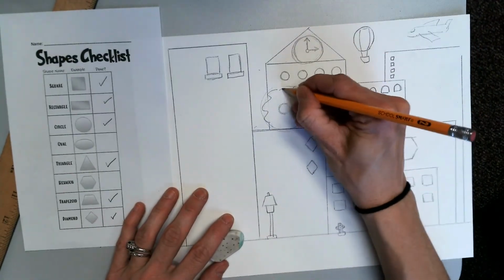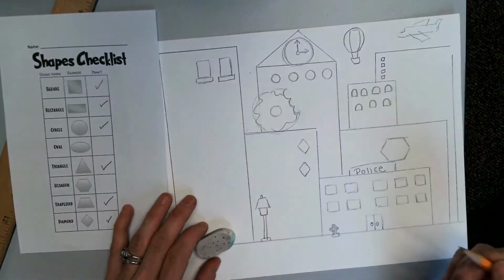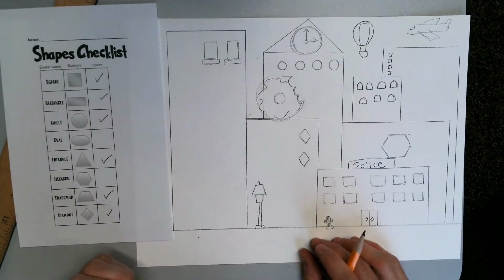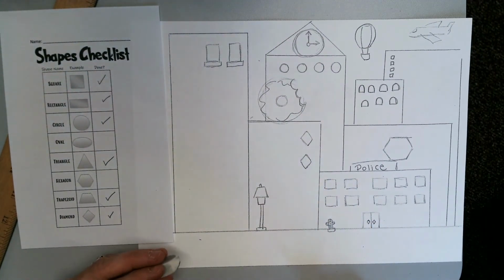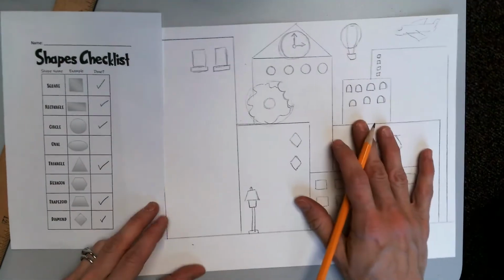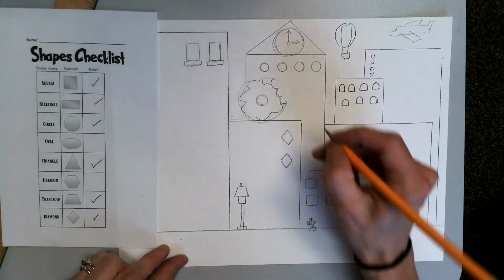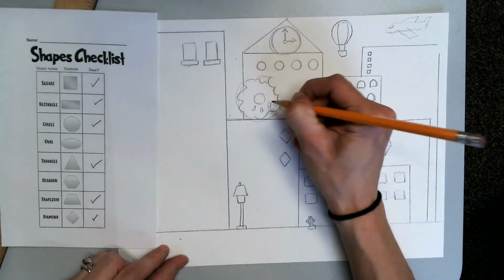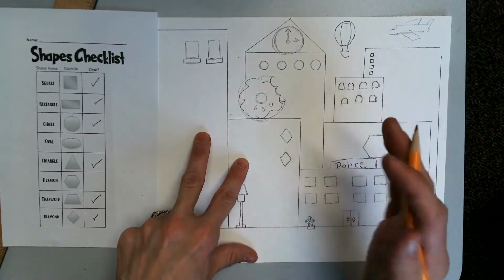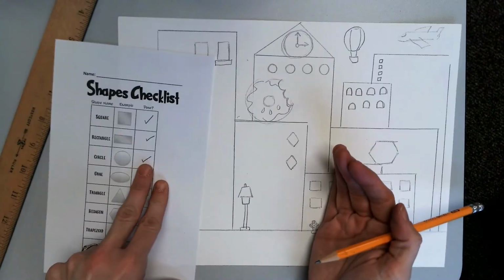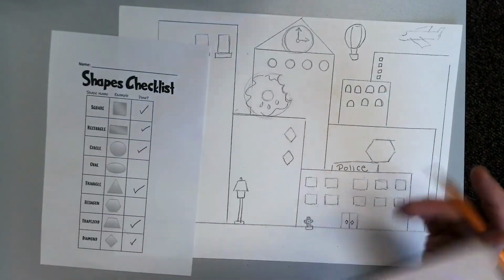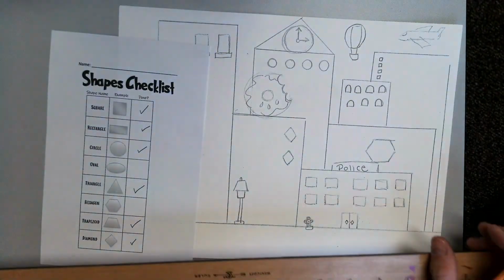Might have a little bit of frosting, but think about the different things you want in your city. Do you have a pet store? Maybe you have a toy store, or maybe it's just an office. You could have a bank. So think about the different buildings that you might see around town or in your city, okay? So make sure you have a piece of paper, a pencil, your shape checklist, and a ruler, all right? Have fun.